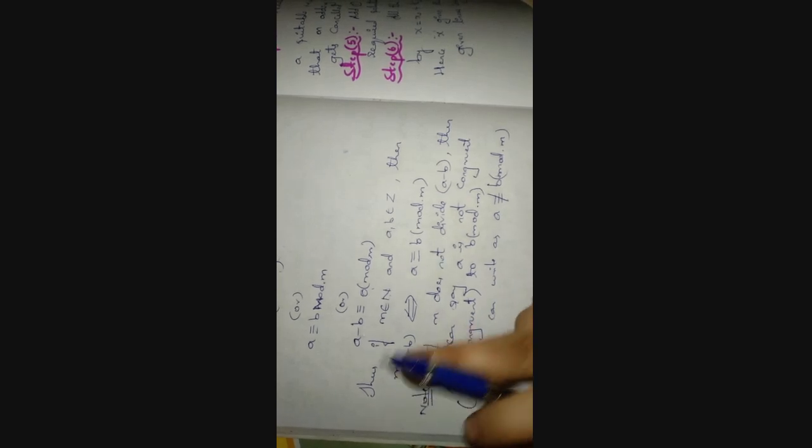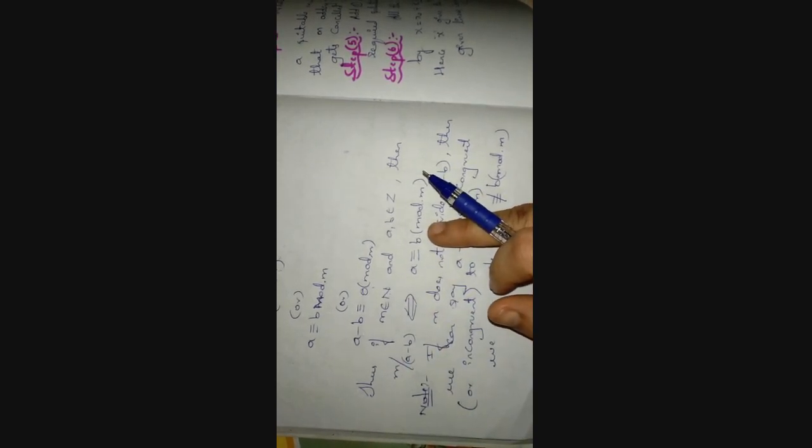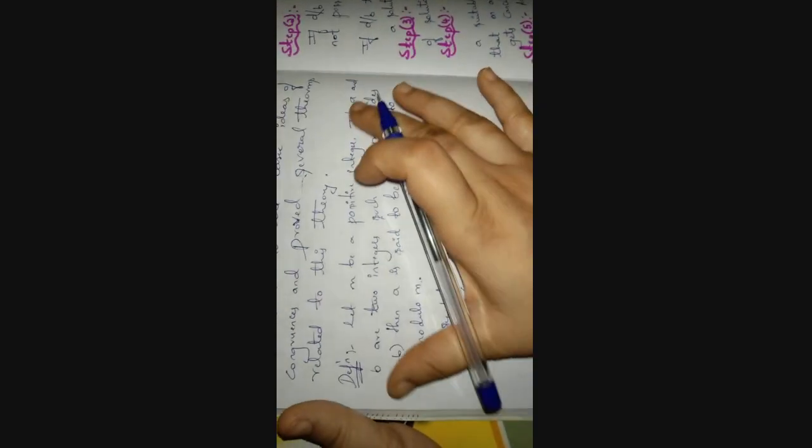If m does not divide a minus b, this condition is not true, which means I can say that a is incongruent to b mod n, and I write it with a slant line over the congruence symbol. That is the definition of congruence, and how we can write it in different forms.